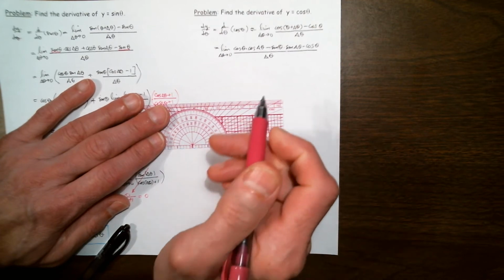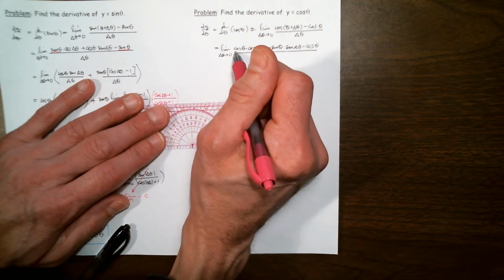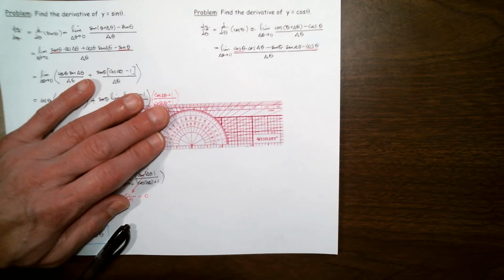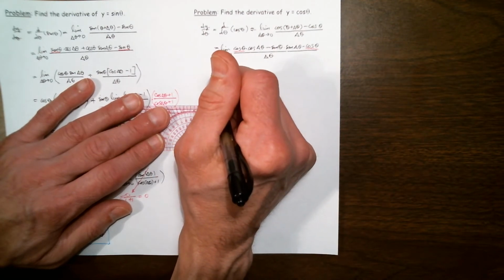Now to evaluate it, we notice that in the numerator, the first term has a factor cos theta, as does the final term. So again, we're going to regroup the terms in the numerator a little bit.